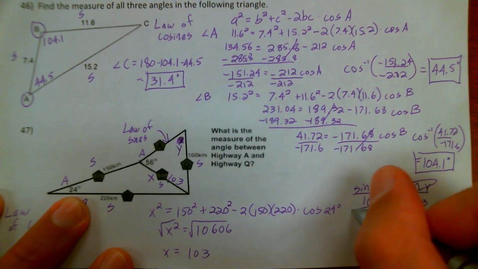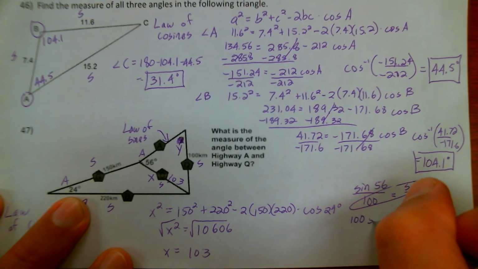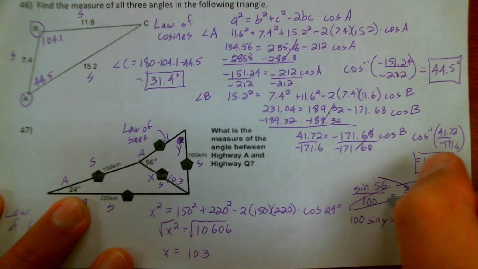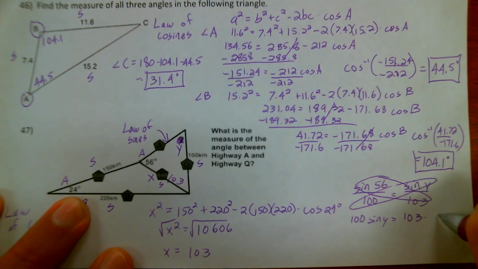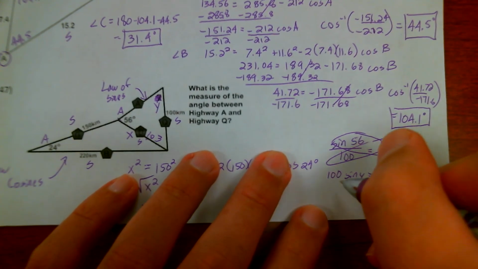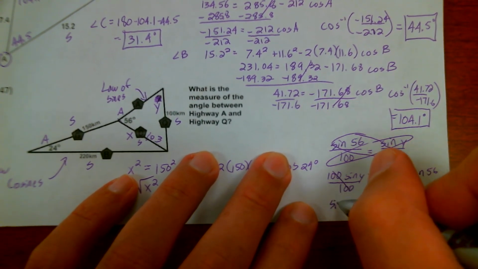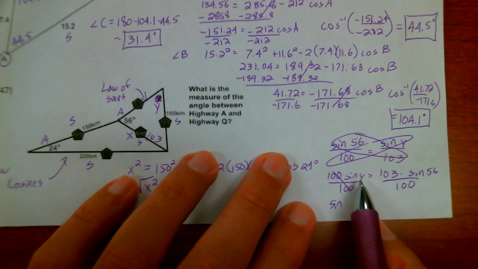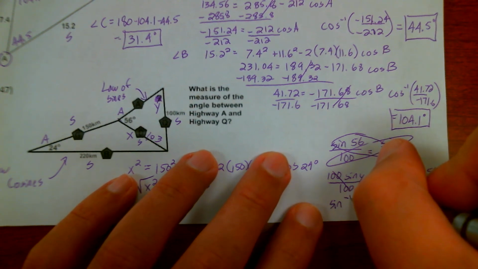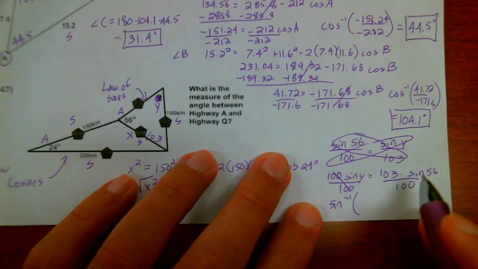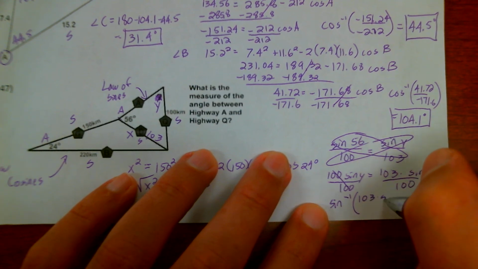I can cross multiply, so I get 100 sine of y equals 103 times the sine of 56. I need to get the sine of y by itself, so let's divide by 100. Those will cancel. Now I'm trying to find an angle, so I have to use the inverse. It's going to be the inverse sine of 103 times the sine of 56 over 100.